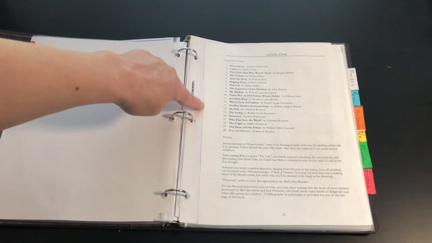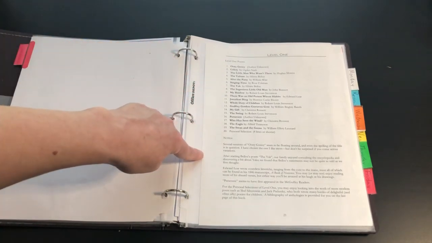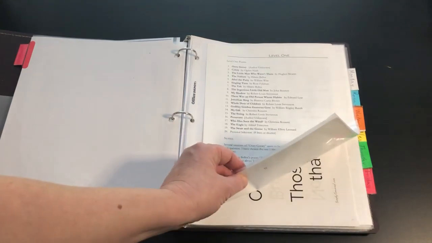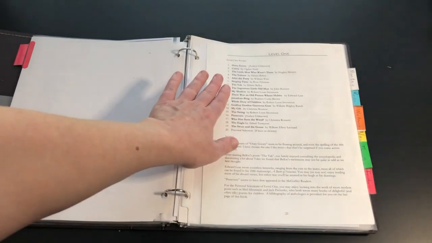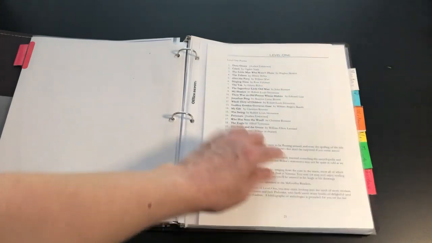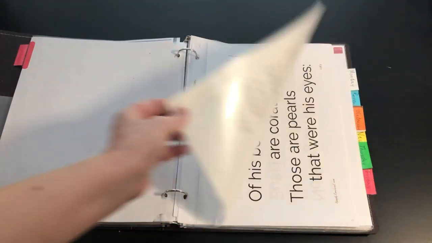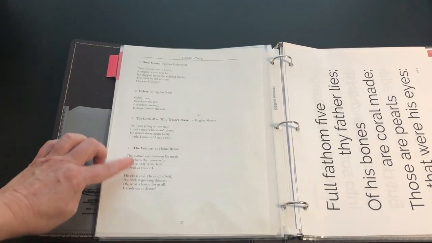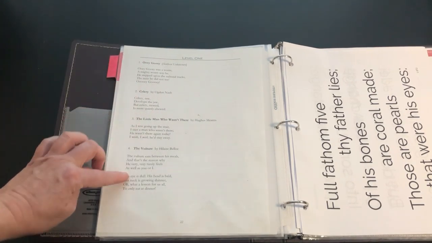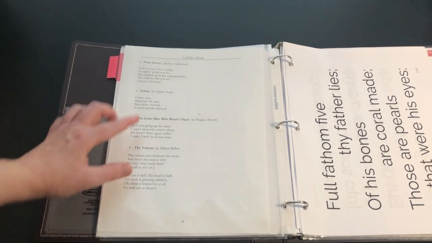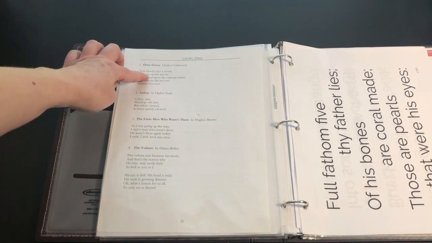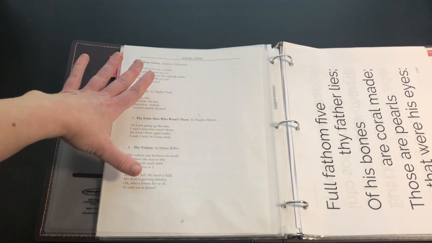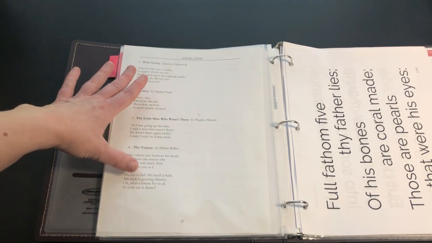You can also see that this was the program that I cut the binding off of, and I did that so I could put that in these page protectors. So there's the beginning with the list of what we're going to be learning. And then you can see here are the first few poems on the list. And so we just work on one of these poems until we have it memorized, and then we do the whole body of what we've memorized every day that we sit down to do memory work.